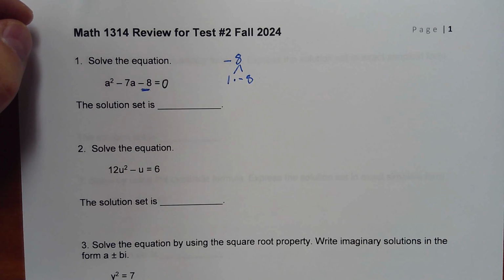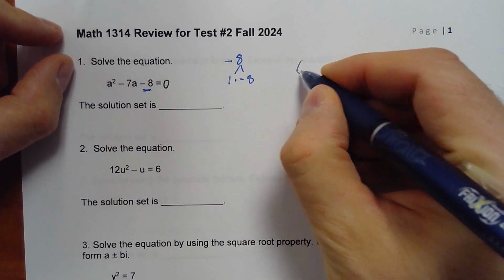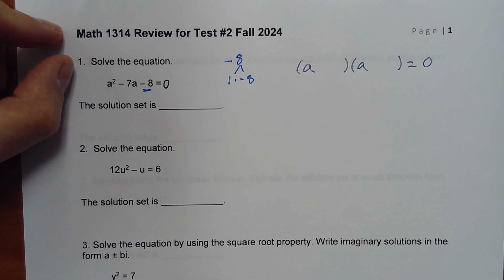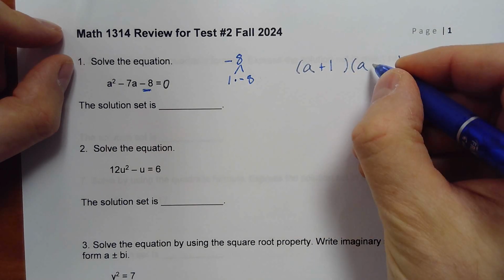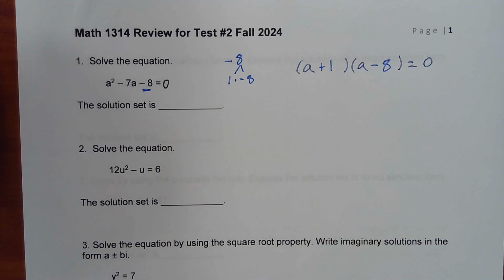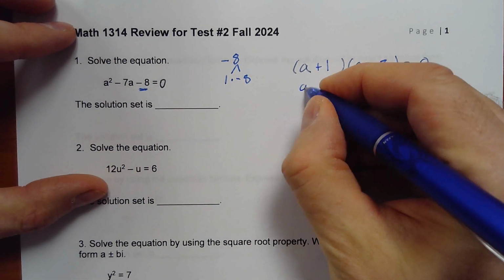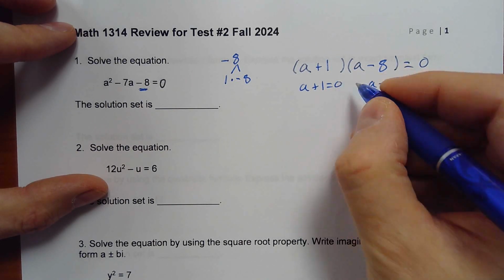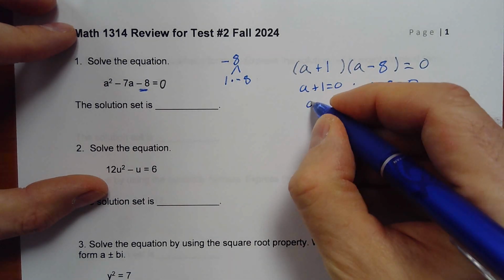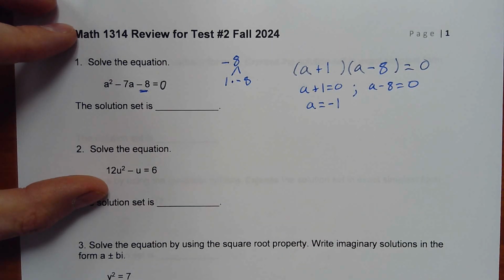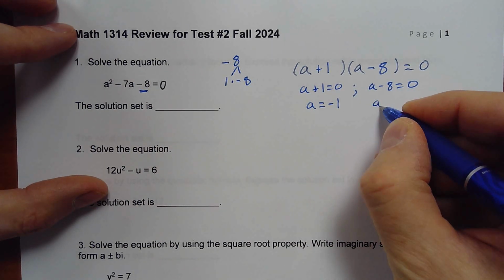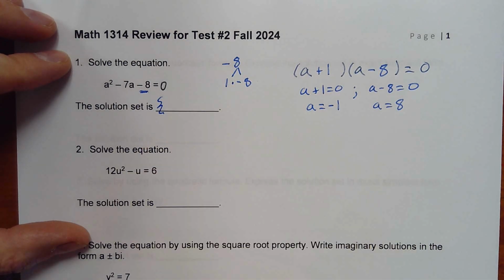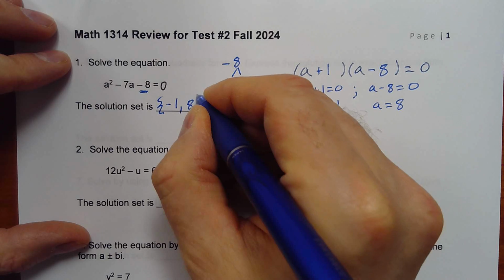So this tells us that this thing is going to factor into a plus 1 times a minus 8. And now I'm just going to set each of those factors equal to 0 and solve. Subtract 1 from both sides. On that first one, it gives us a equals -1. On the second one, add 8 to both sides. That gives us a equals 8. So our two answers are going to be -1 and 8.